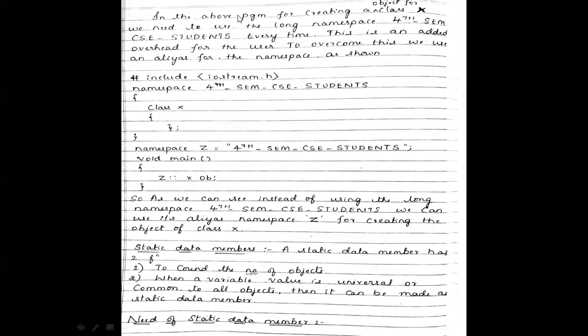As you can see in the above program, for creating an object for class X, we need to use the long namespace 4th sem CSE students every time. This is an added overhead for the user. To overcome this, we will use an alias for the namespace as shown below.